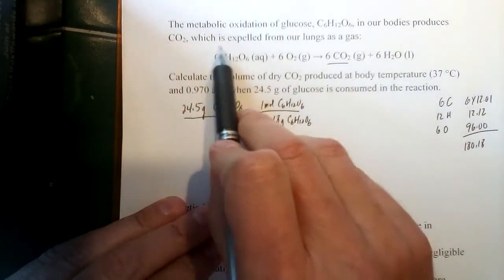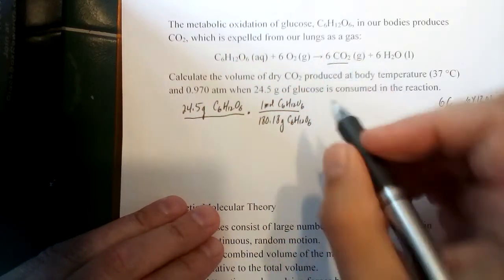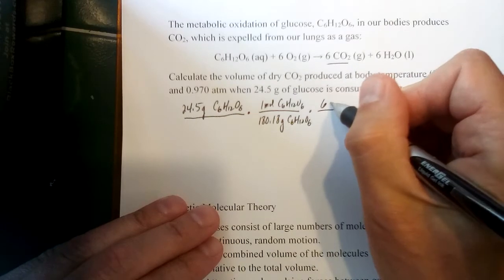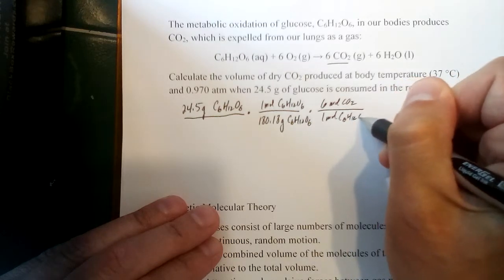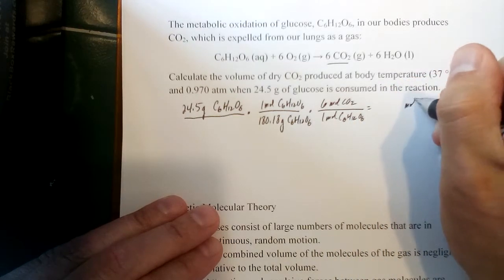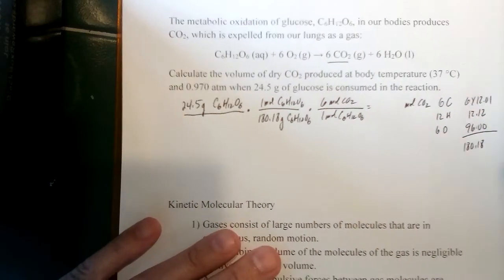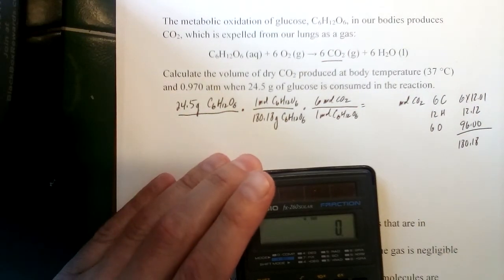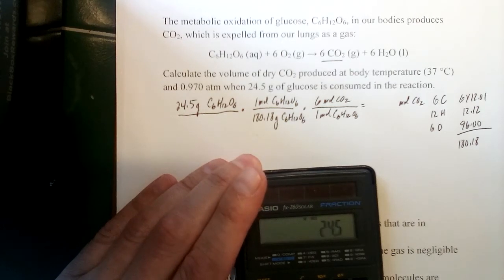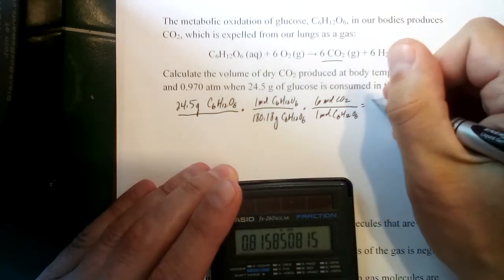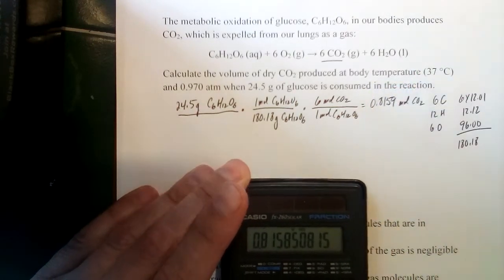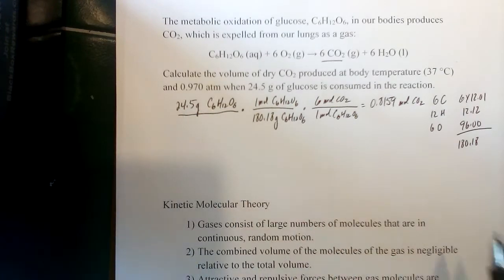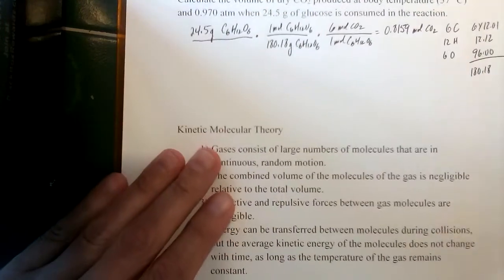Now I can use the balanced equation. Every 1 mole of glucose will produce 6 moles of CO2. And that gives me moles of CO2, right? And that will be the missing piece I need to then do an ideal gas law calculation. So 24.5 divided by 180.18 times 6, 0.8159 moles. Keeping an extra sig fig there, we're actually limited to 3, right? Let's keep a little extra for that last calculation.